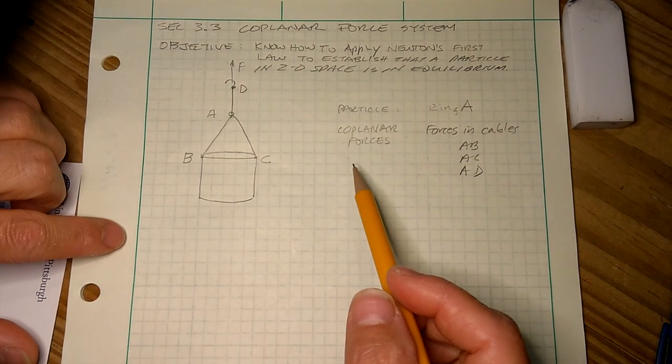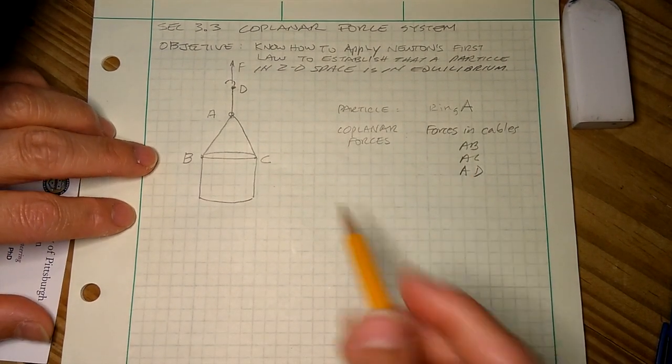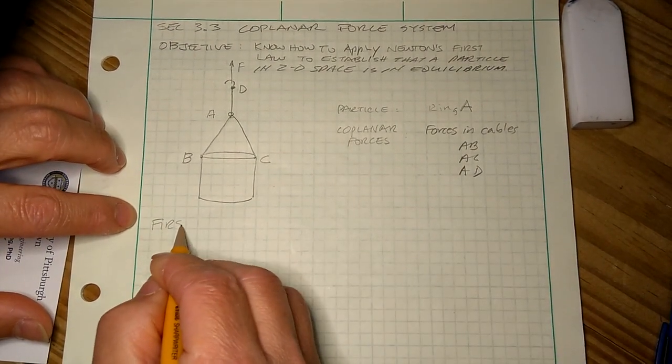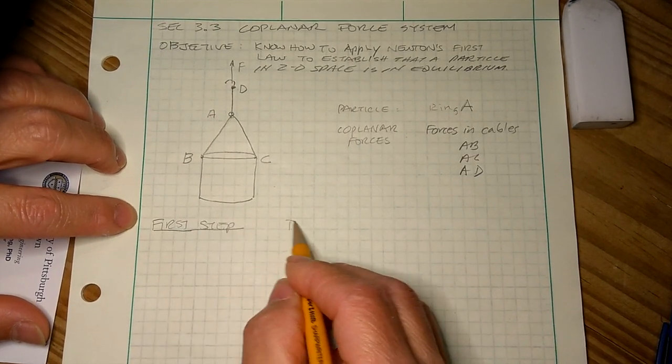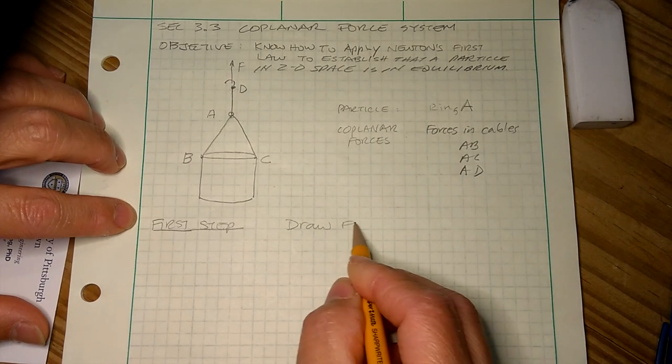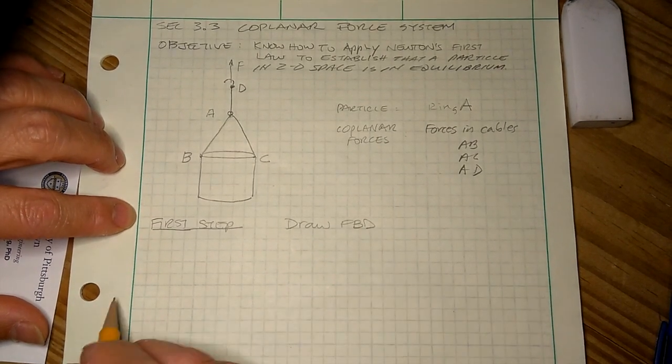To apply Newton's law to ring A, the first step is to draw a free body diagram.